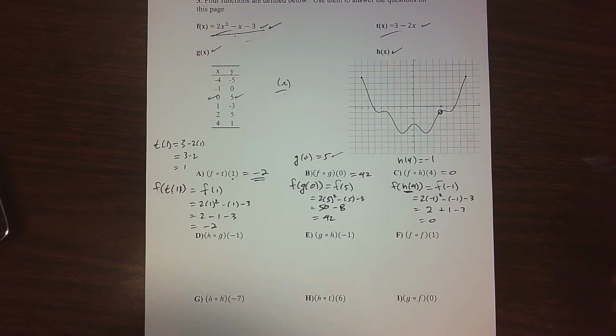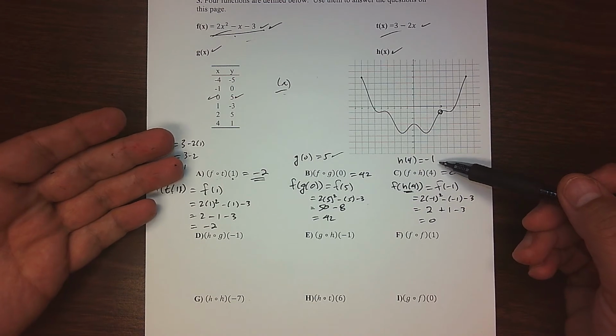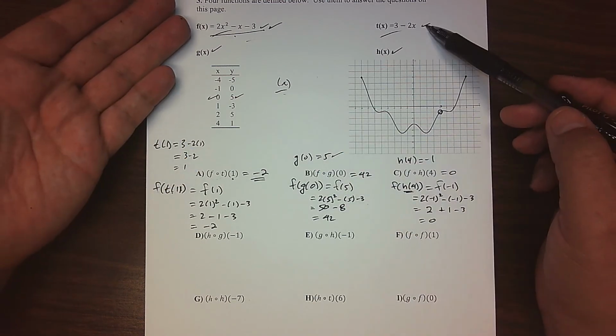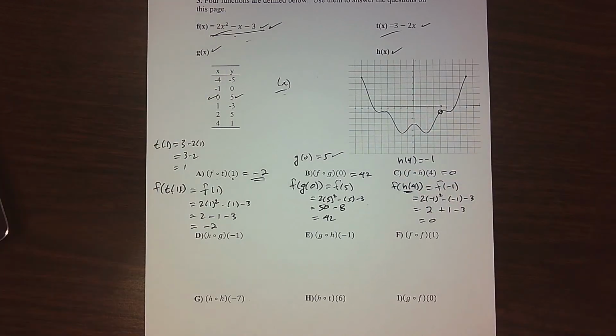So please make sure you're showing that preliminary work. Somehow, some way, you have to tell me, either evaluate it out or read a table, letting me know that you understand what's going on.